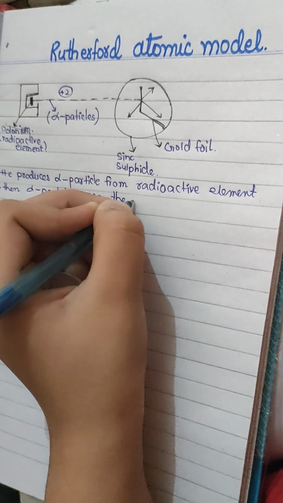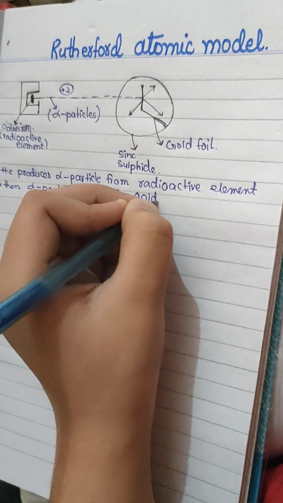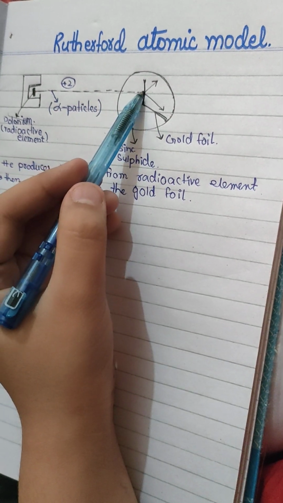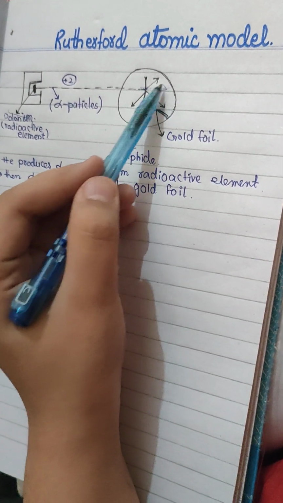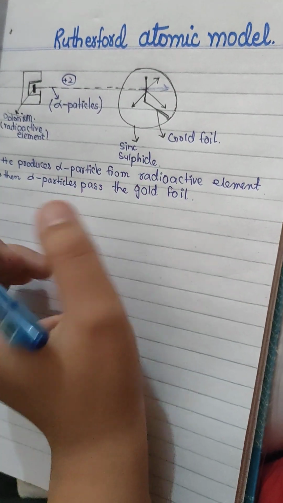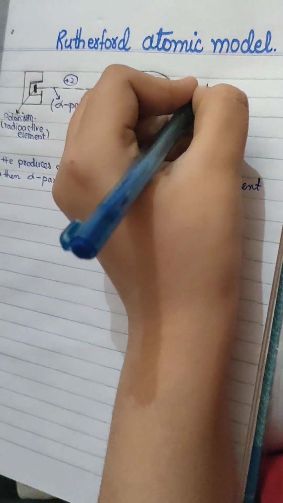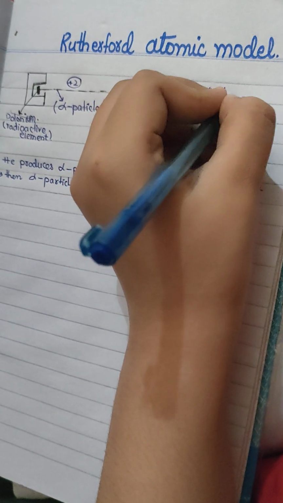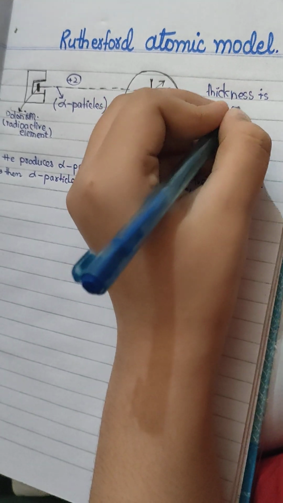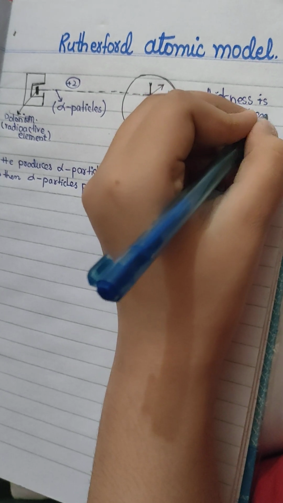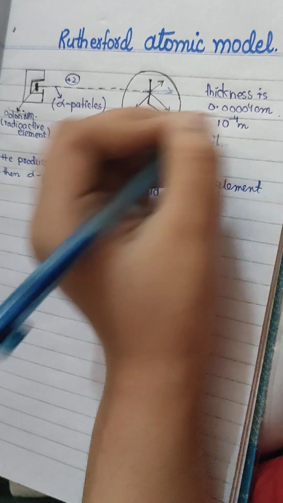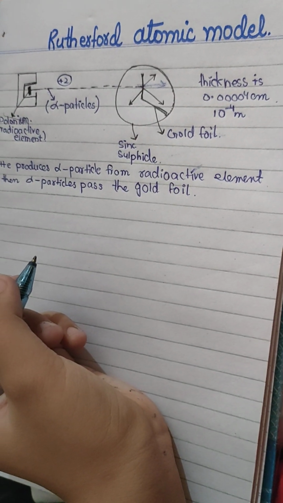When these alpha particles hit the gold foil, they directly pass through it. Here the thickness of the gold foil is 0.00004 centimeter, or 10⁻⁶ meter. Fine, this was the thickness of the gold foil.